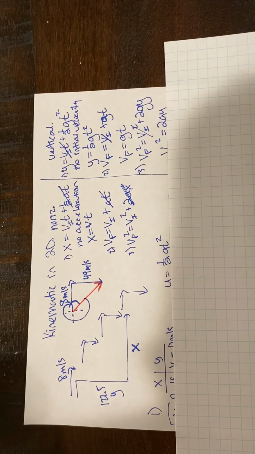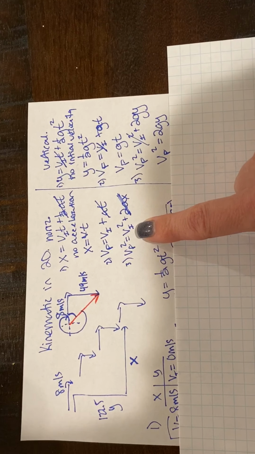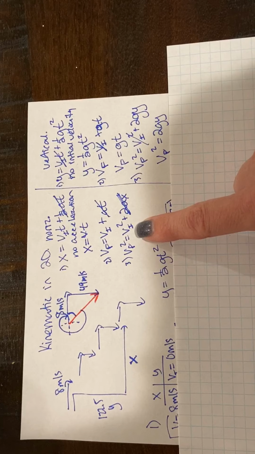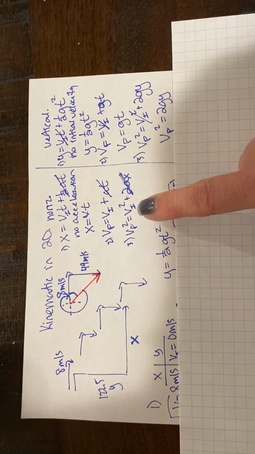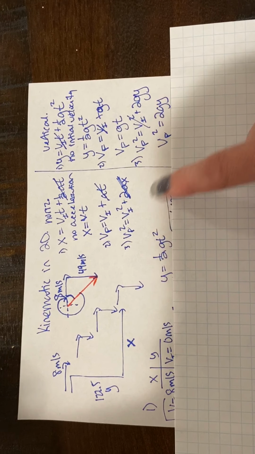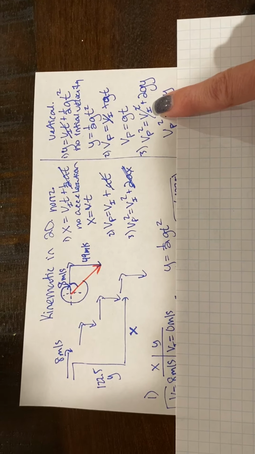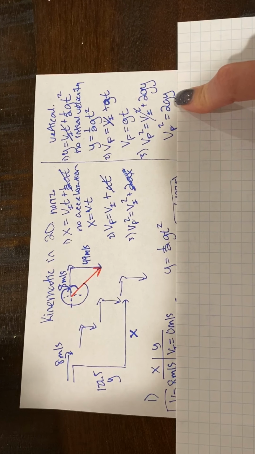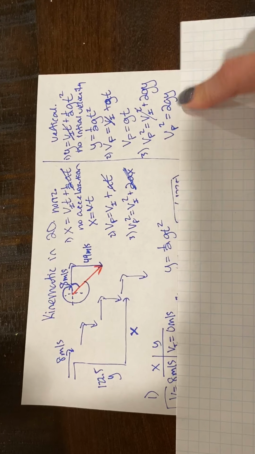And the last equation is not helpful in the horizontal, because our initial velocity squared is equal to our final velocity squared. This is not going to yield us any new information, but we can use this equation in the vertical direction. My final velocity squared is going to be equal to 2 times my acceleration times my displacement.